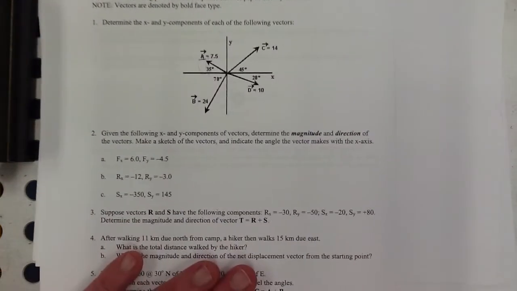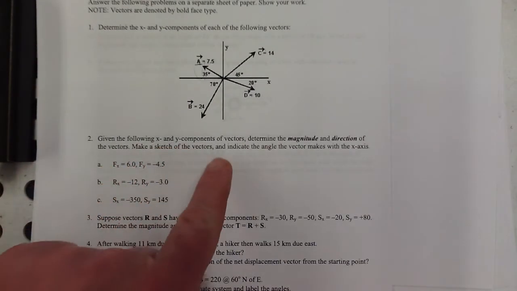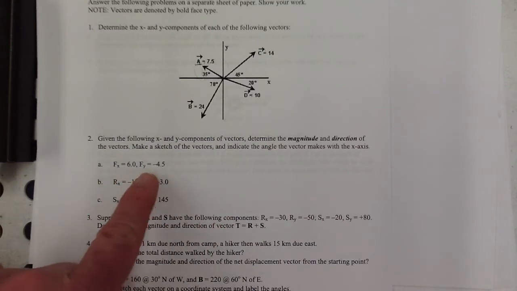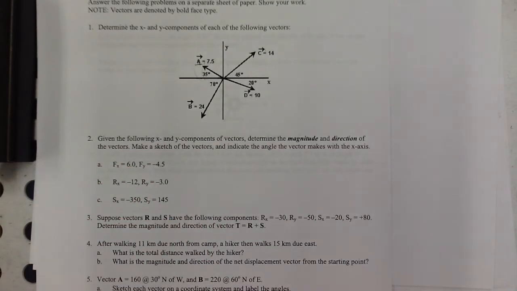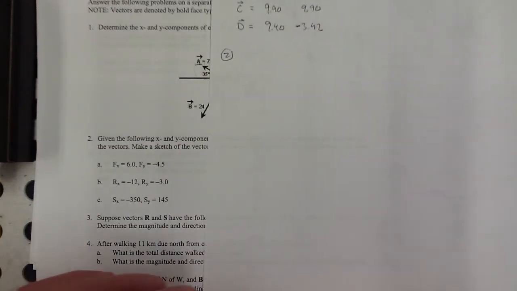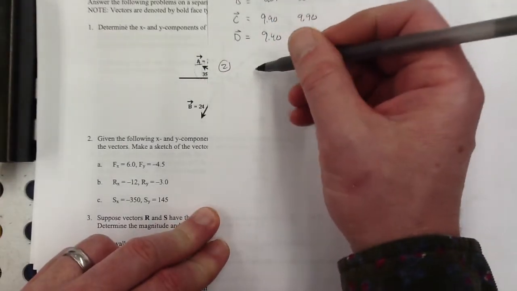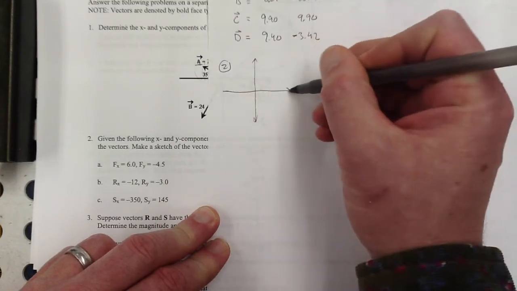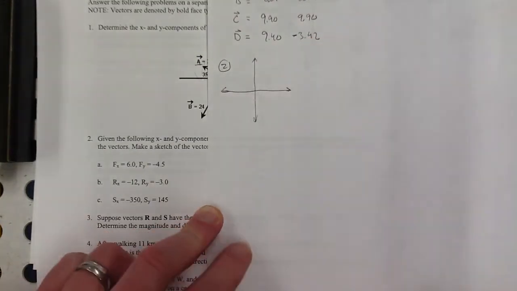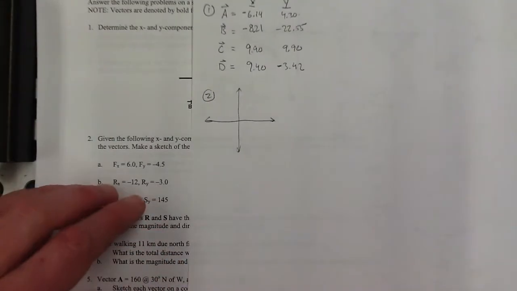So that's way less work than what we did in that example in the notes. Given the following x and y components of vectors, there's the x and the y. That's what those little subscripts are. So this is the x, this is the y. Determine the magnitude and direction of the vectors. Okay, and they want us to make a sketch. Sure. And does it say find the angle? Yeah, magnitude and direction. All right, so let's go ahead and sketch them first.